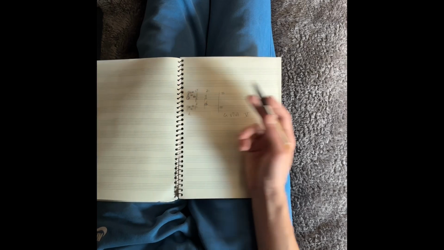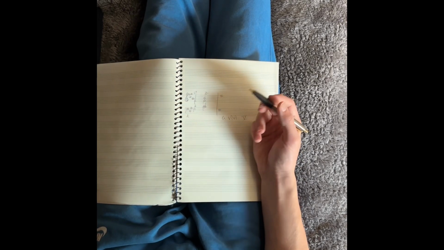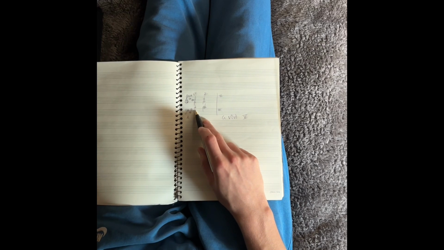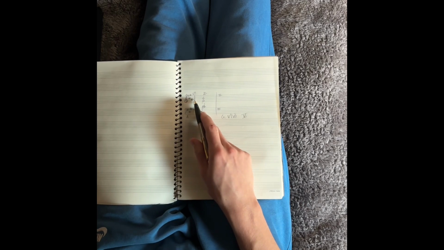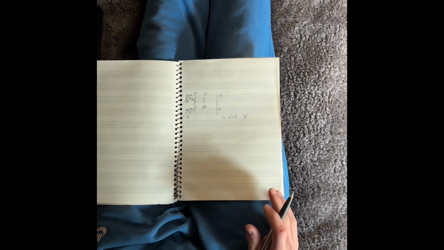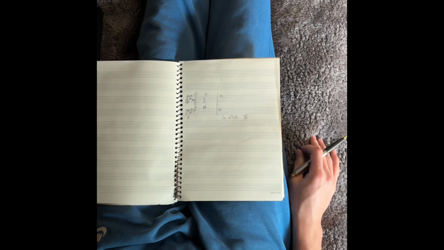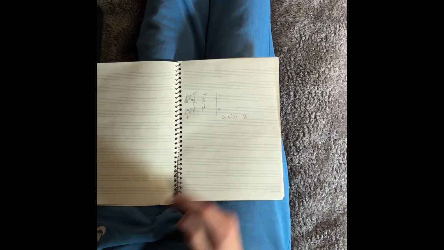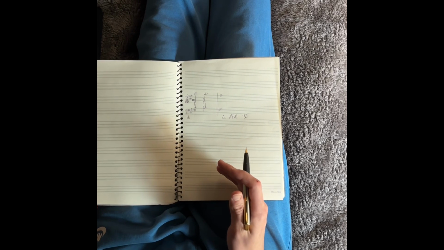So this is an F sharp 7. We can see that just by looking at the notes as well: we have an F sharp, a C sharp, an E, and an A sharp. So we know right away we've got an F sharp 7 here. Then 2 minor in the key of A is B minor. So F sharp is the 5 in the key of B minor.